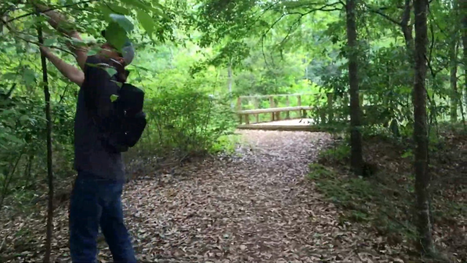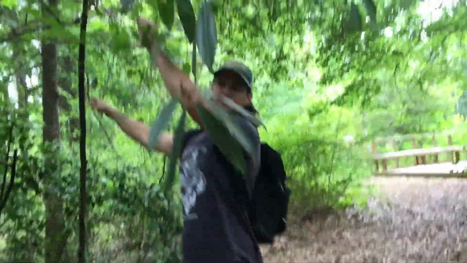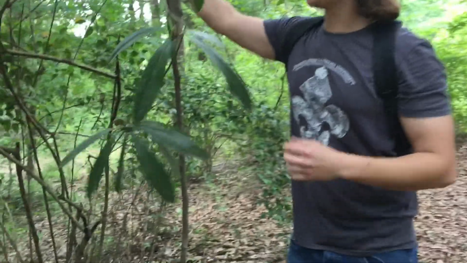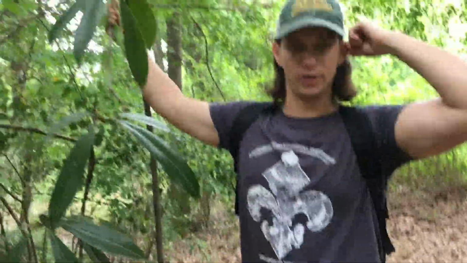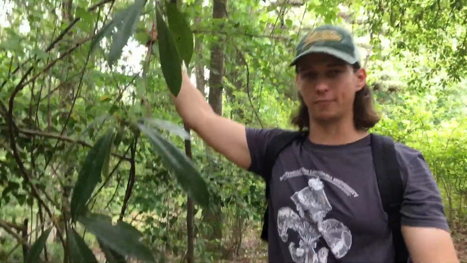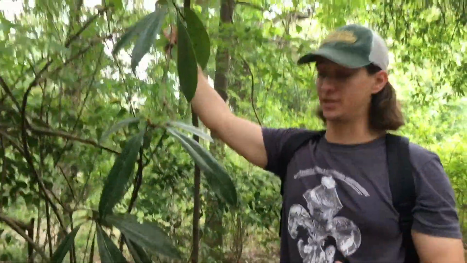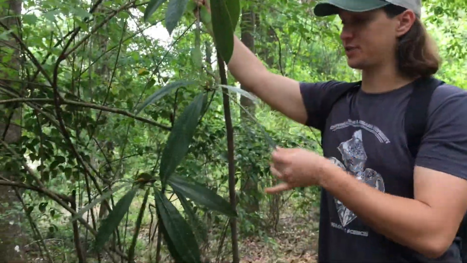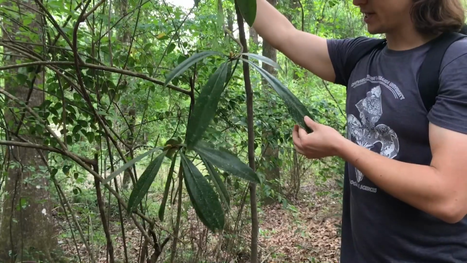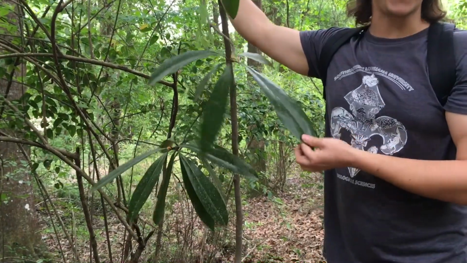Okay, so this is a nice tree species. We're all probably familiar with magnolia, all right? Magnolias produce those big, beautiful white flowers, and they have those very large, distinct leaves, very often with kind of a fuzzy underside. Well, this is a closely related species. This is what's called a Sweetbay magnolia.